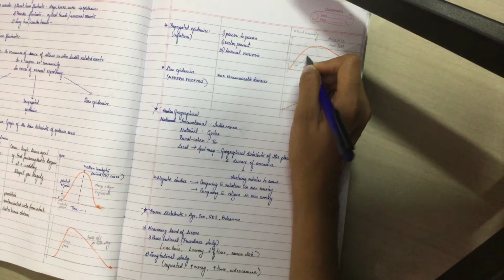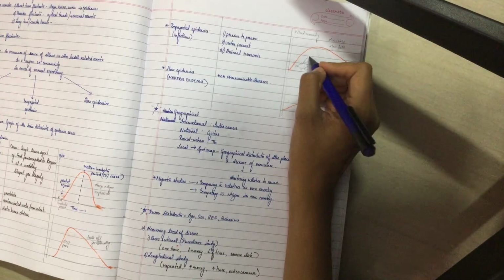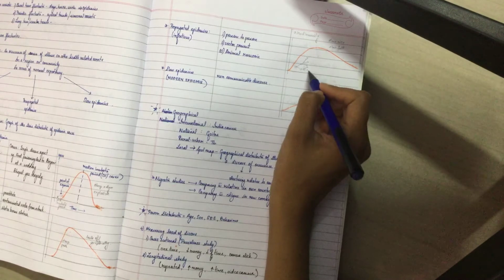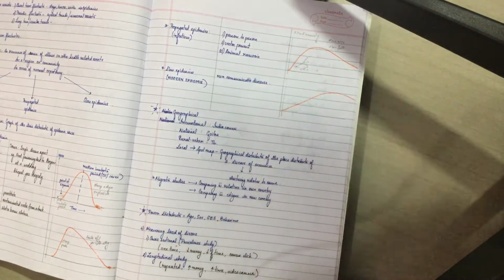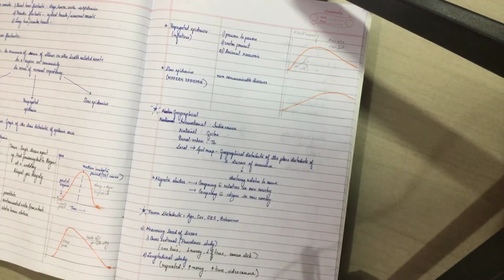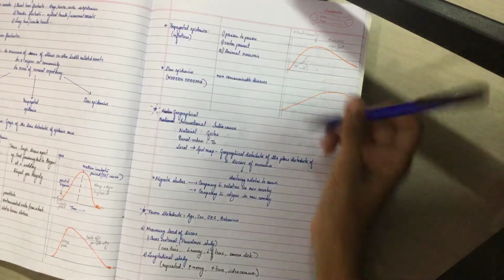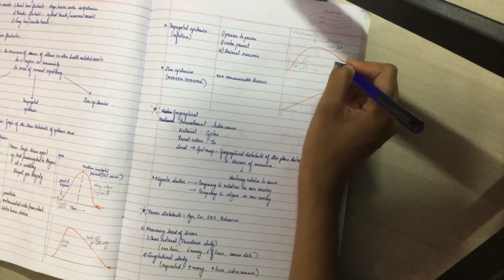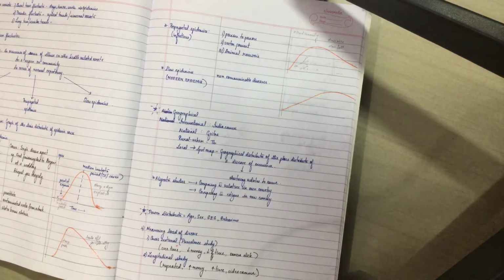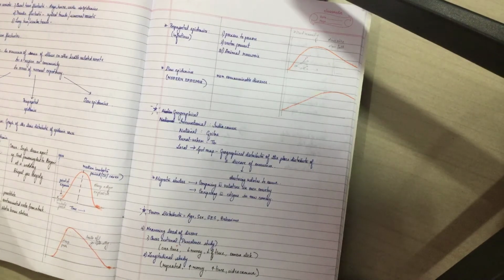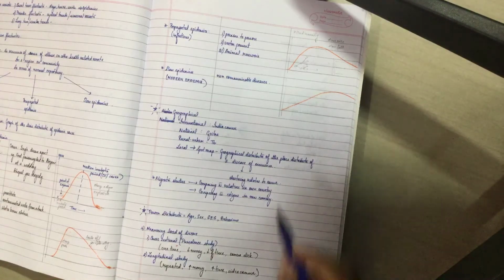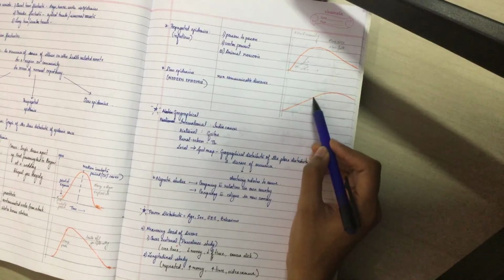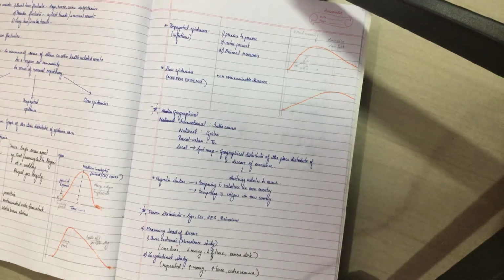So you should see how one person starts transmitting the disease to two other people, and these two people start transmitting the disease to 6 other people, and it keeps going on like that. It'll only end when a person dies or a person stops being infected because he's being treated, or it can also end when there's a vaccination and it doesn't get transmitted more than that. Slow epidemics or modern epidemics are usually non-communicable diseases like diabetes and atherosclerosis, where the incidence is really slow and it gradually tapers off.